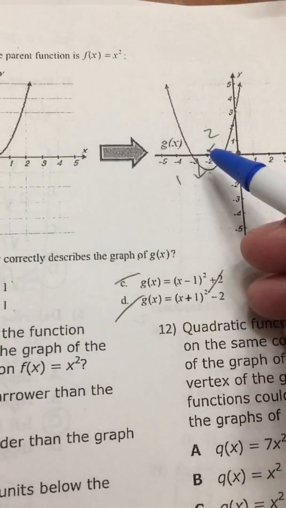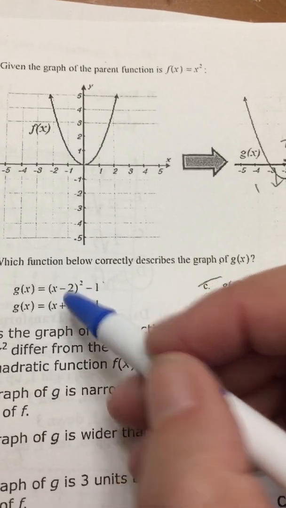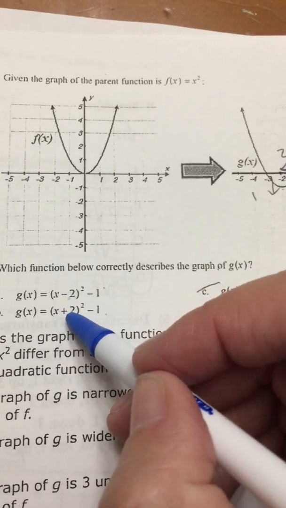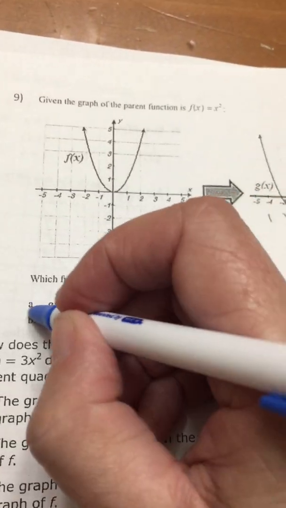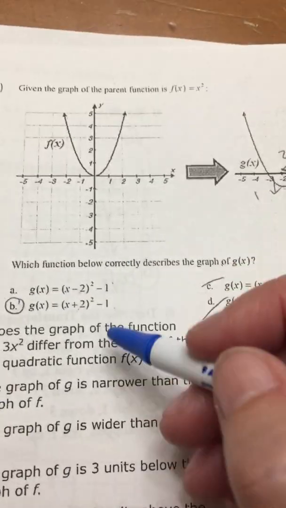And then we went left 2. But remember, inside, this is the bad kid. So this is not left 2. This is right 2. And this is the bad kid. So instead of going right 2, he went left 2, which is what I want. So that's why those are really tricky, because the x number is the opposite of what you think. The outside one is up and down as it's supposed to be.